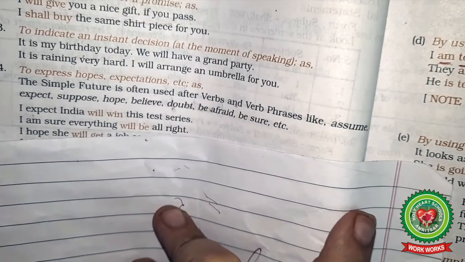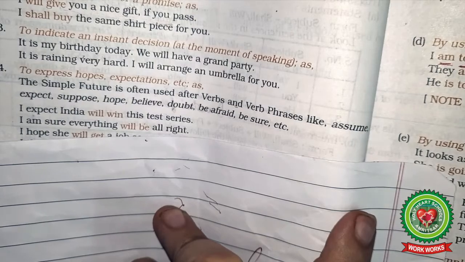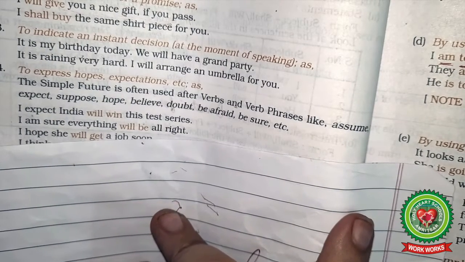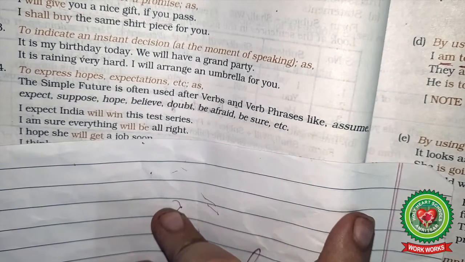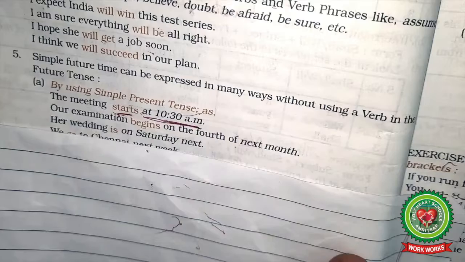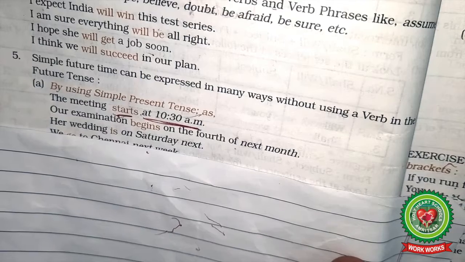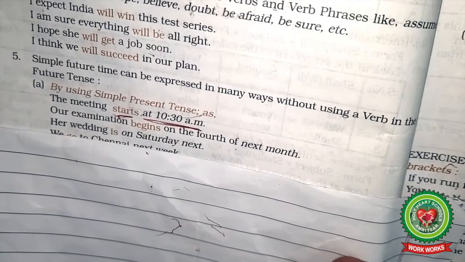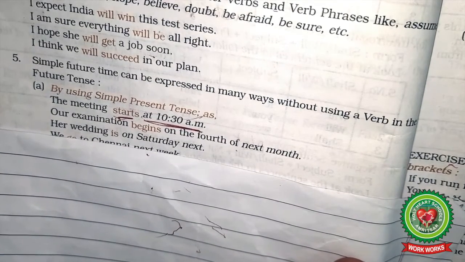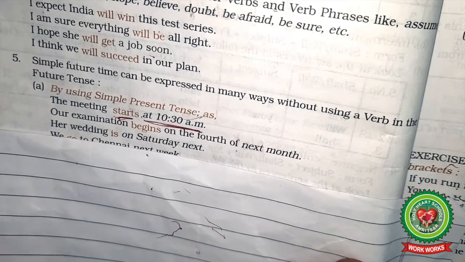Now, students, it's not always that we need the verb of a future tense to denote the future. There are some substitutions that we can use to express the future. Number one on that list is by using simple present tense. Here, when we use simple present tense to denote future, we must have a phrase in the sentence which denotes the future event.